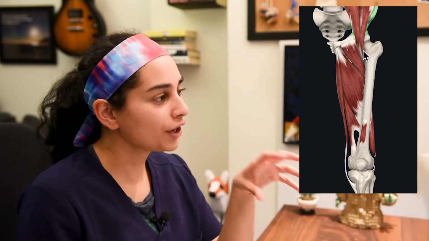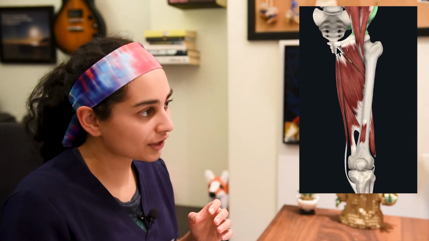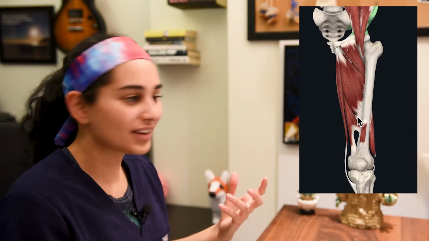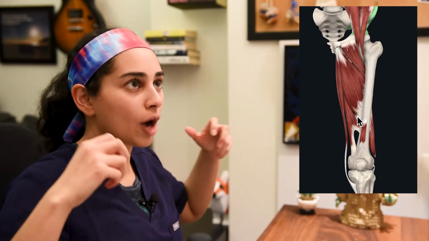Now, groin injuries or adductor strains are one of the most common injuries typically seen in soccer players and hockey players. And the reason why is there's a lot of quick cutting, pivoting movements that causes an eccentric contraction of your adductors here, which puts it under stress. What's an eccentric contraction? Essentially, an eccentric contraction is the opposite of a pull-up.